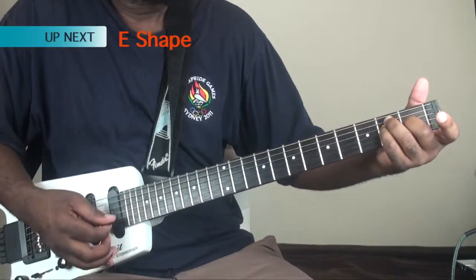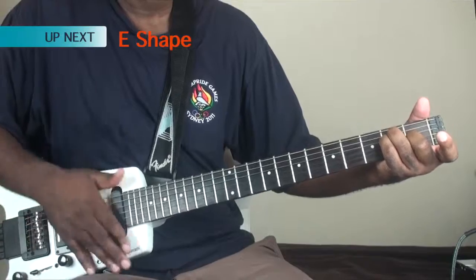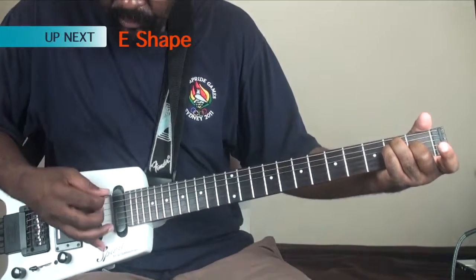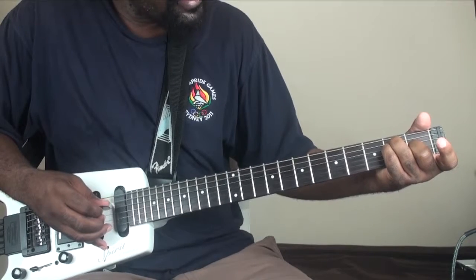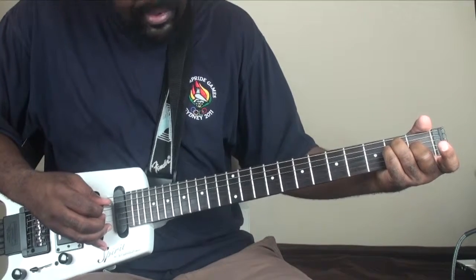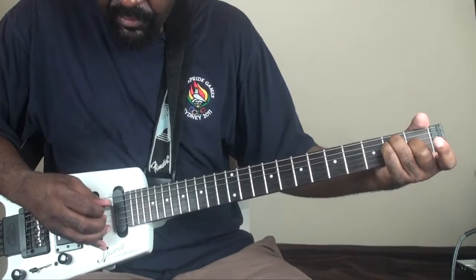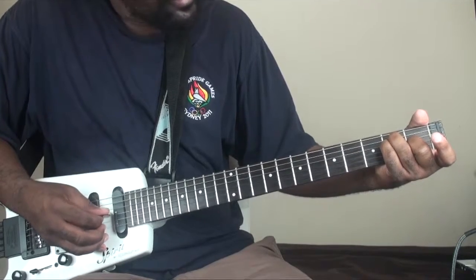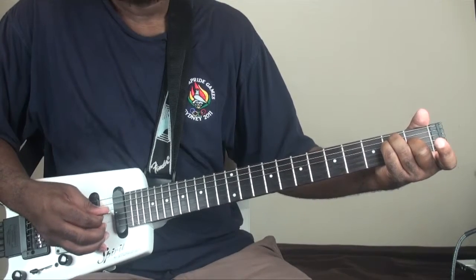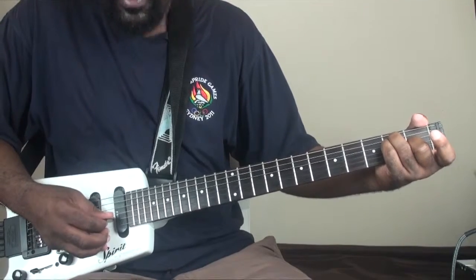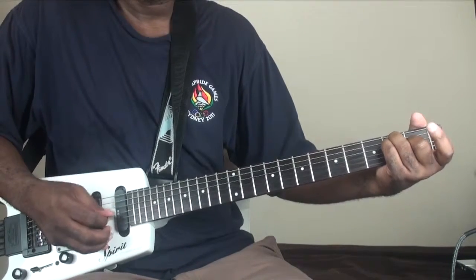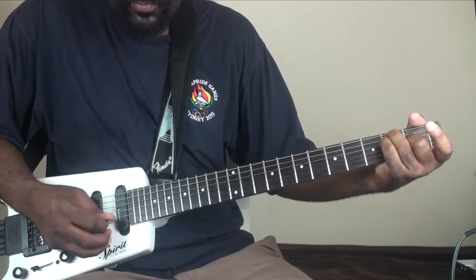So this is our E chord here. And spelling the E would mean that this is a root, and this is a 5th. This is a root, and that's a 3rd there, a 5th there, and a root.